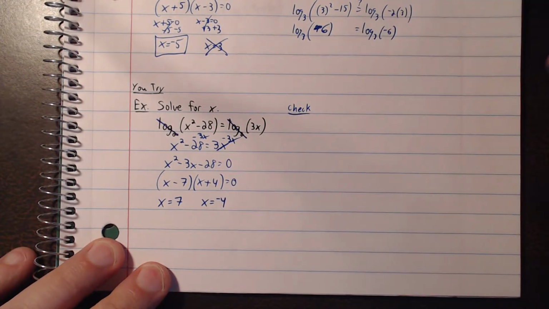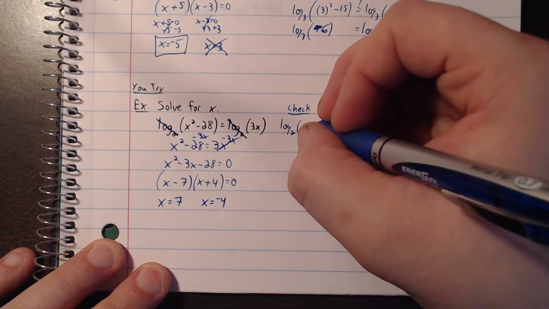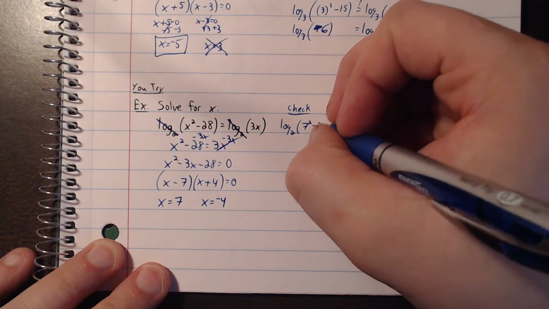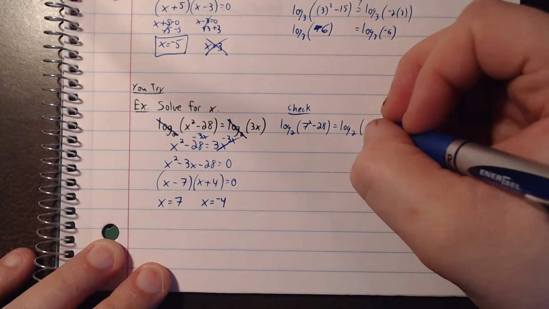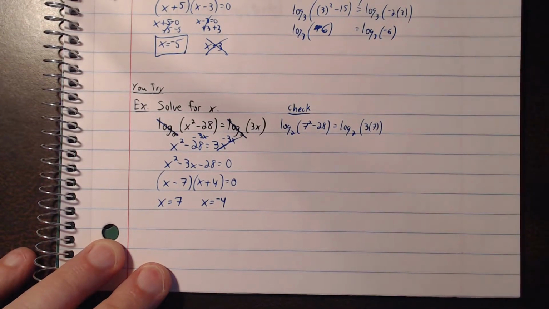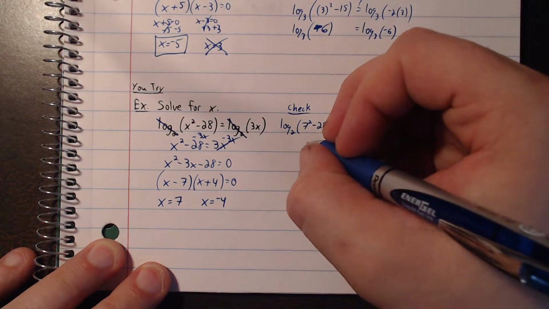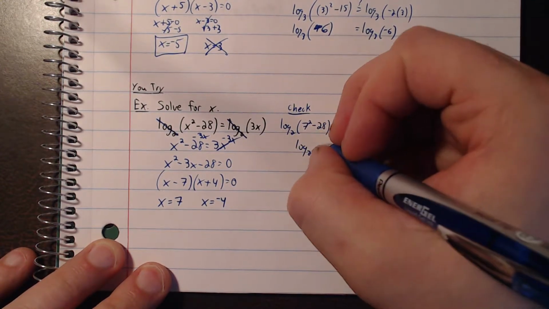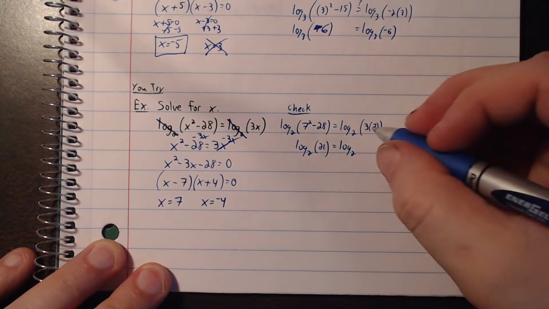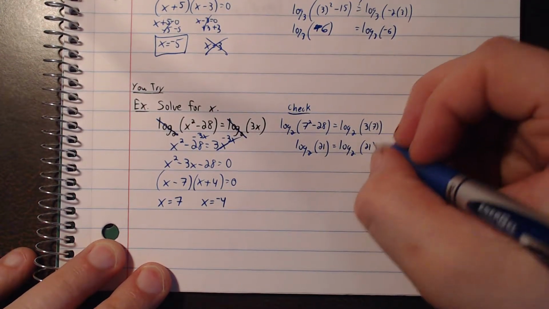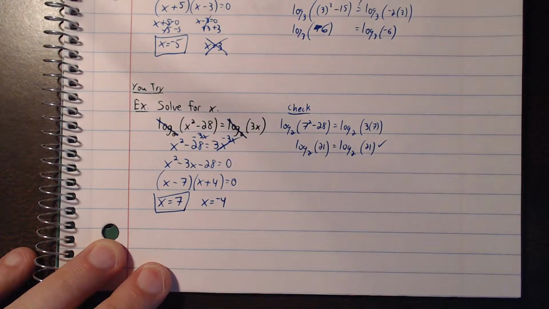So here's our check. If we do 7 squared minus 28, is that equal to 3 times 7? Well, 7 squared is 49 minus 28. That's going to be 21. Well, at least it's positive. Let's see if they're equal. 3 times 7, that's 21. Both positive, both equal. That worked. x equals 7 is good.